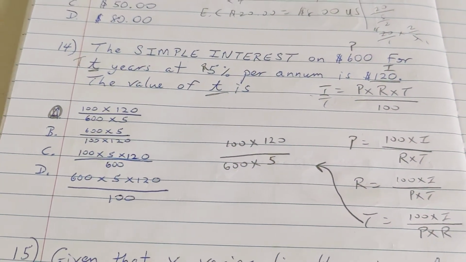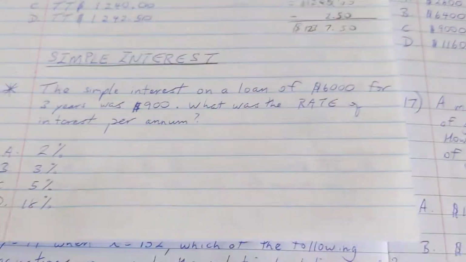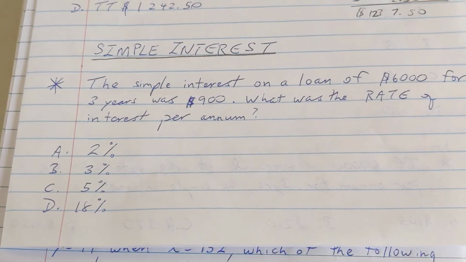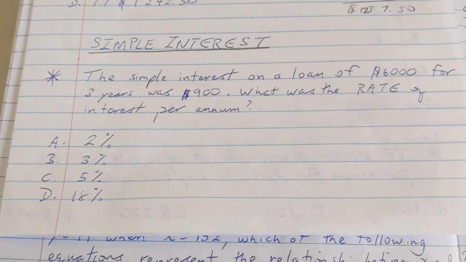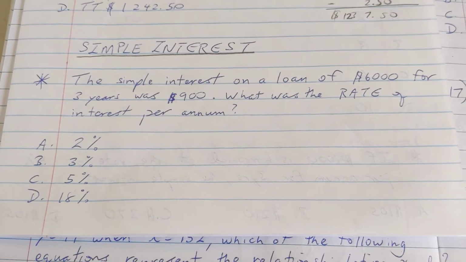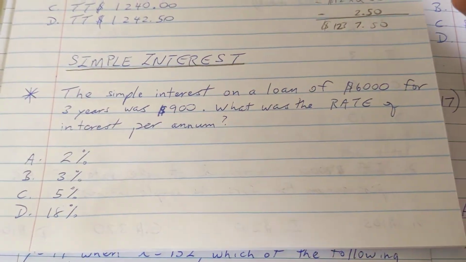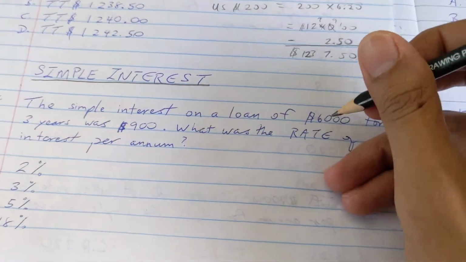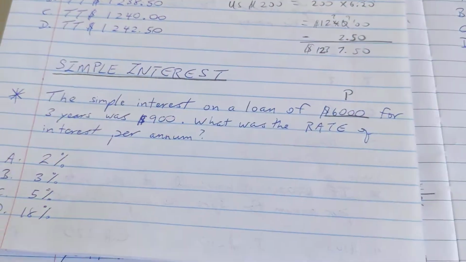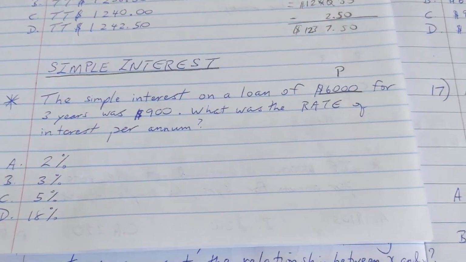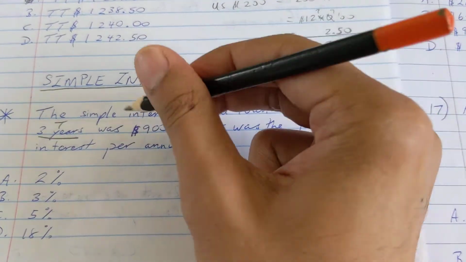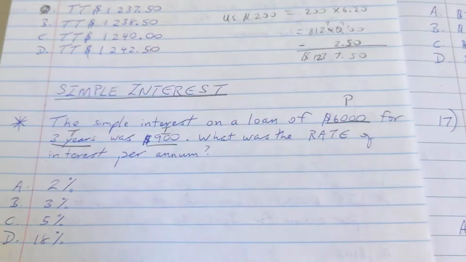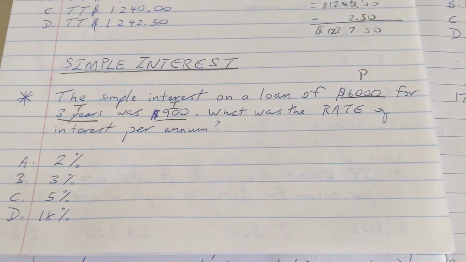So just like before, let's look at some other simple interest questions, one of the more popular topics as well. We have a few to go through. So the simple interest on a loan of $6,000, the loan that they're borrowing, so that's the principal, the money that I borrow for 3 years. So that's my time. The simple interest was 900. They give me simple interest already. They want the rate.